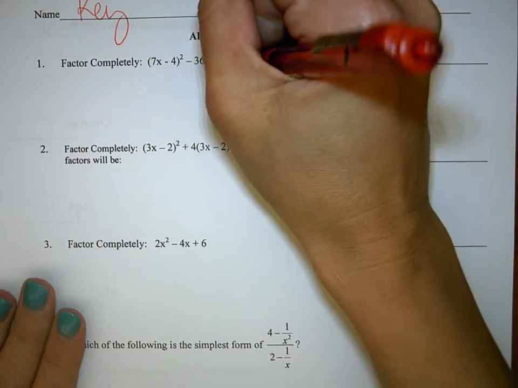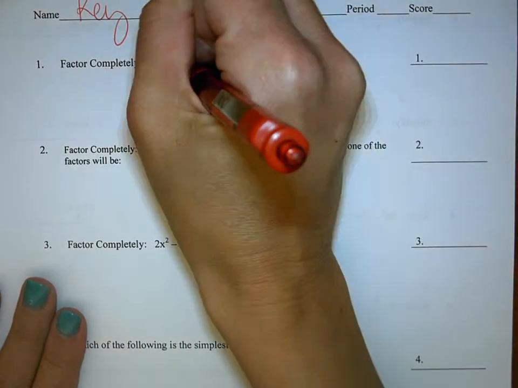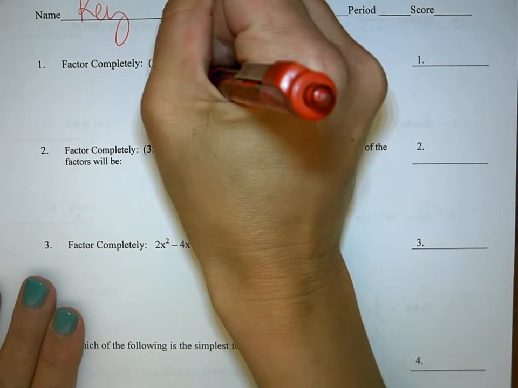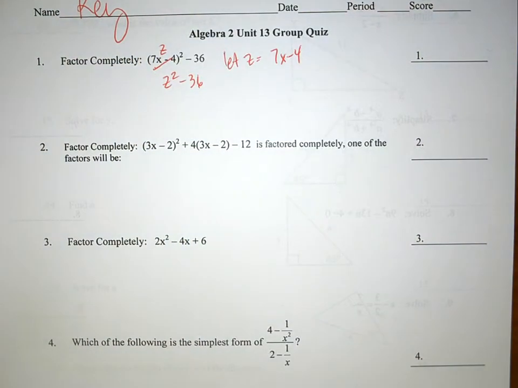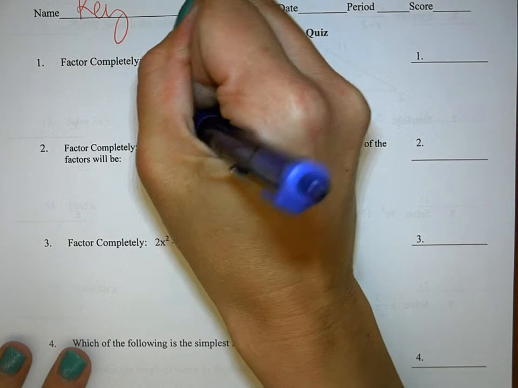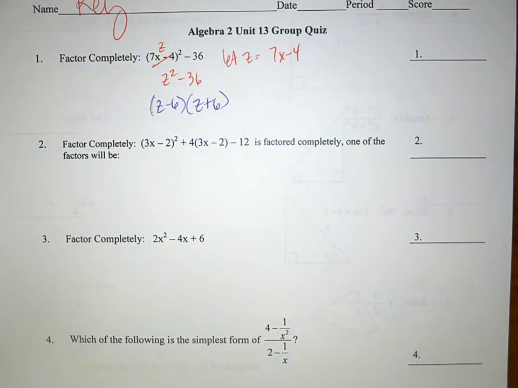Very good. So let z equal 7x minus 4. So this goes away and we put a z there. We end up with z squared minus 36. How can that factor? Thank you. Z minus 6 and z plus 6. Can that factor any further?